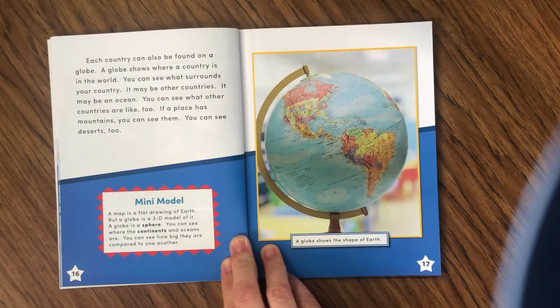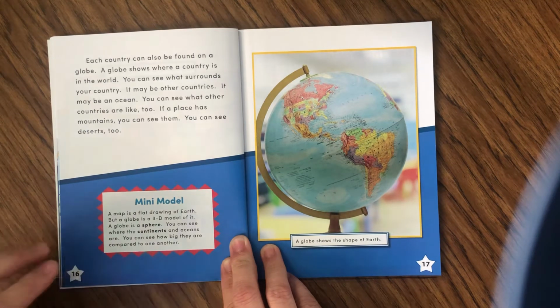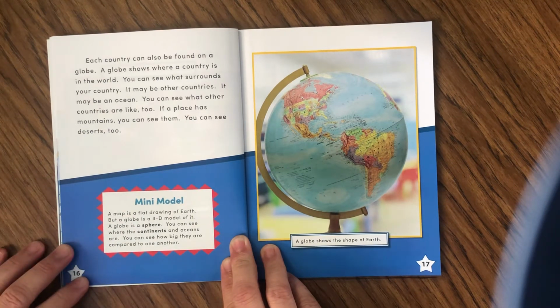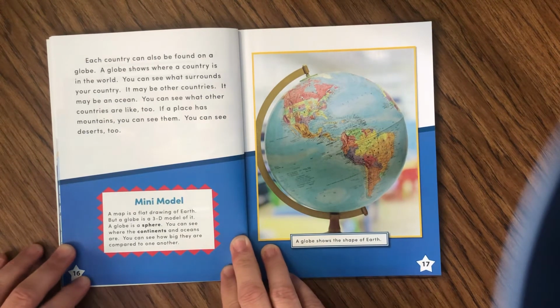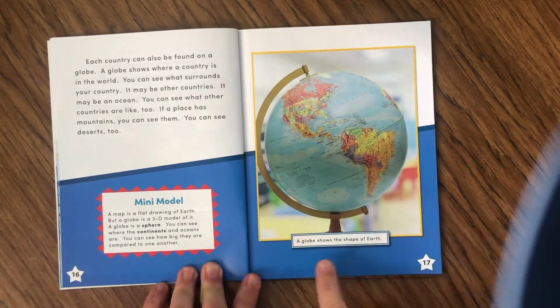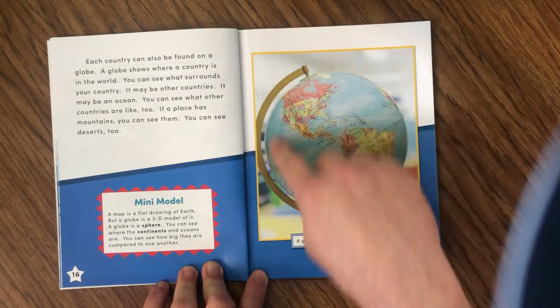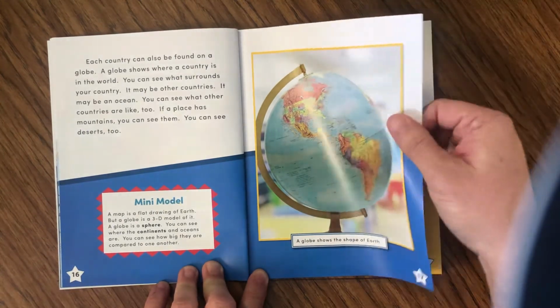A map is a flat drawing of Earth, but a globe is a 3D model of it. A globe is a sphere. You can see where the continents and oceans are. You can see how big they are compared to one another. And a globe shows the shape of the Earth. So the Earth is round, and a globe demonstrates that.